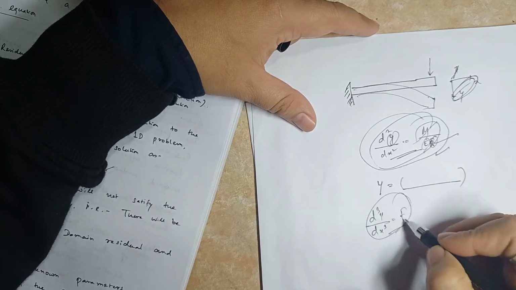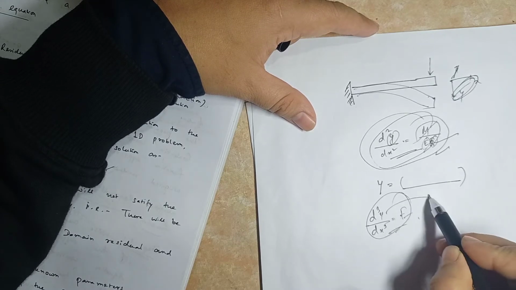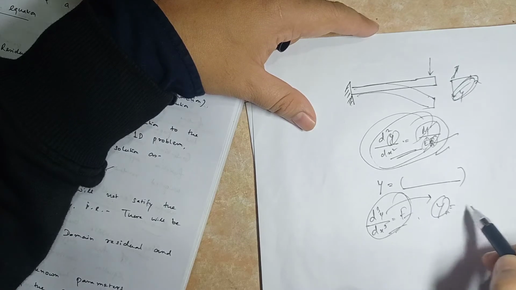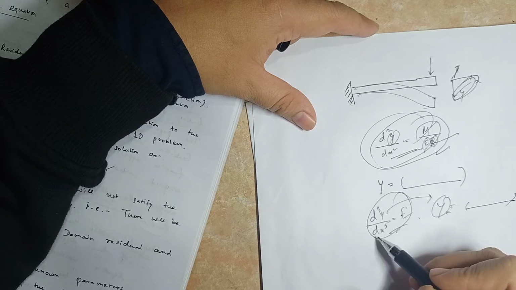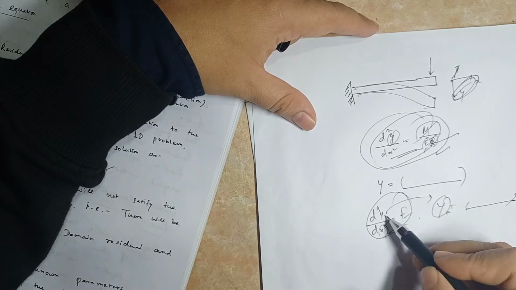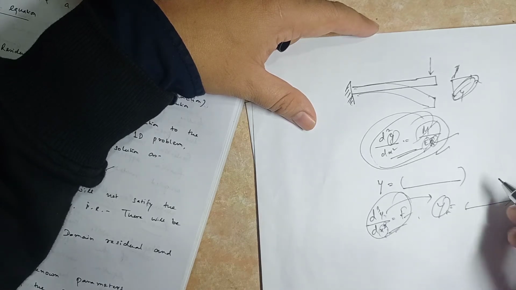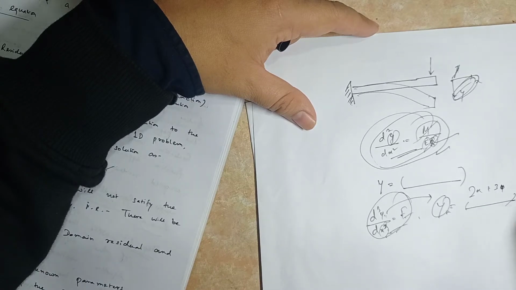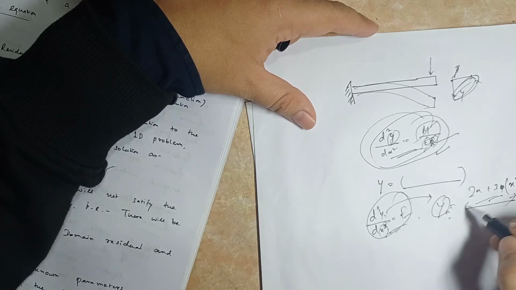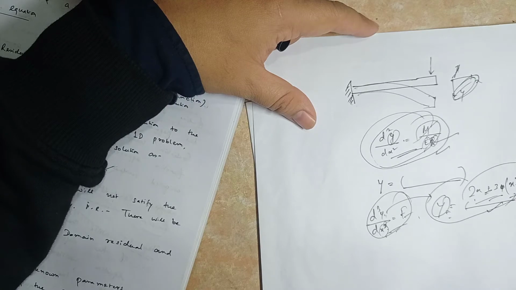For these kinds of equations you have to find y in terms of x, because y is varying with respect to x. So anything, let's say twice x plus 3, or 3 into x cube plus whatever, but in terms of x, this is the solution.